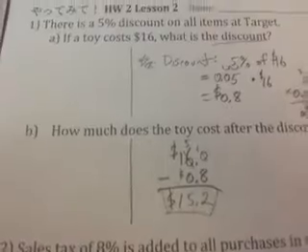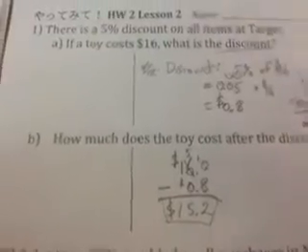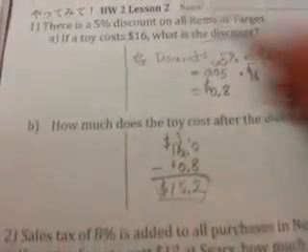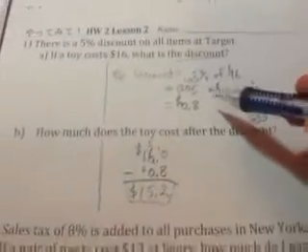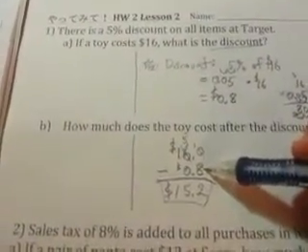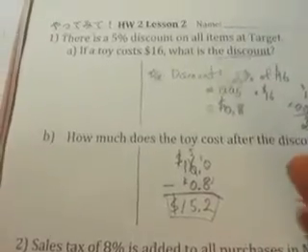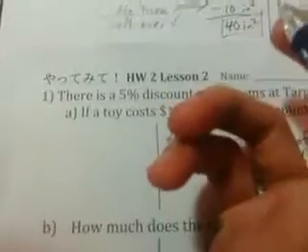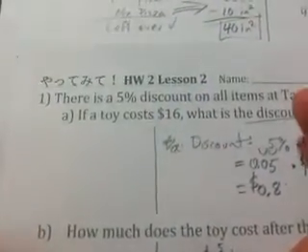So let's actually do another problem that we've already done. Say there is a 5% discount on all items at Target, and the toy costs $16. Instead of calculating the actual discount and then subtracting it, why don't we write it as a one-shot equation? We could do that. So, let me take a breath.